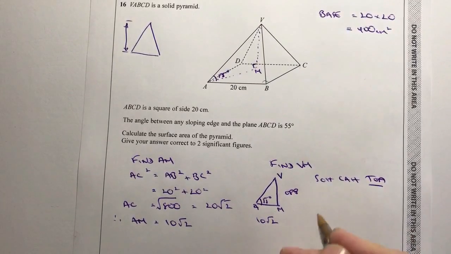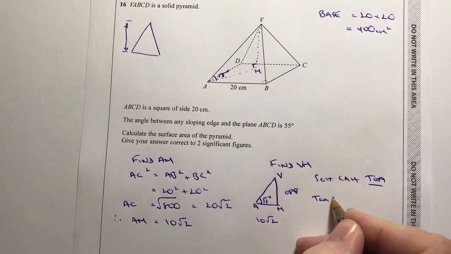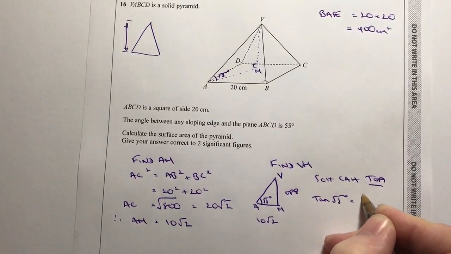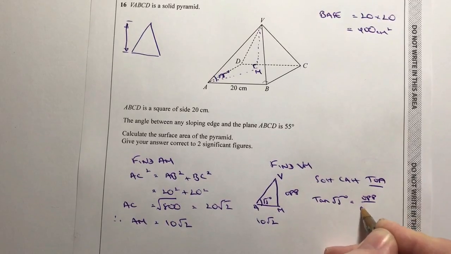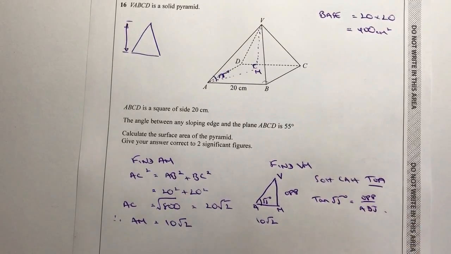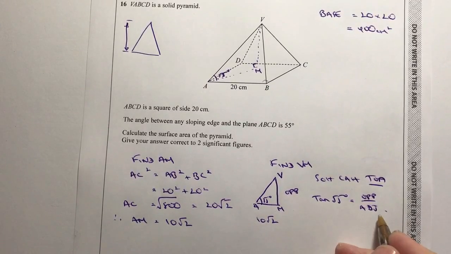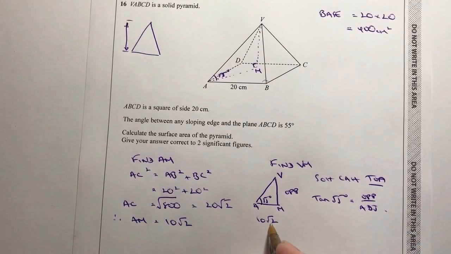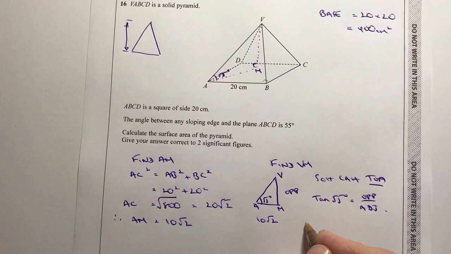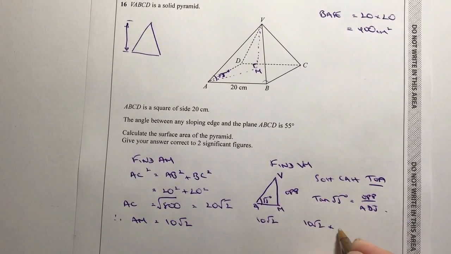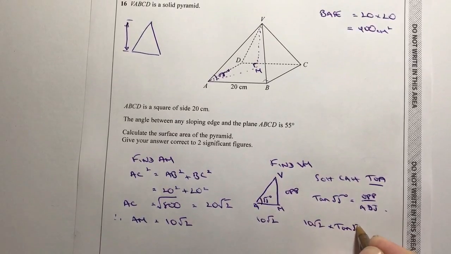So I can write the tangent of 55 degrees equals the opposite over the adjacent. The opposite is what I'm looking for, but the adjacent is going to be this 10 root 2. So the opposite is equal to 10 root 2 times the tan of 55 degrees.